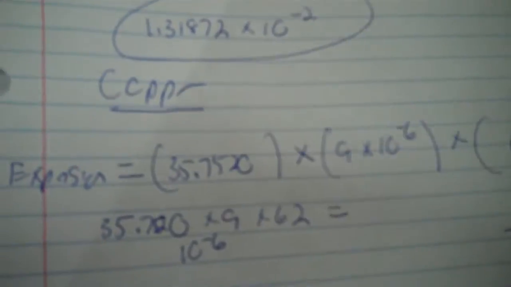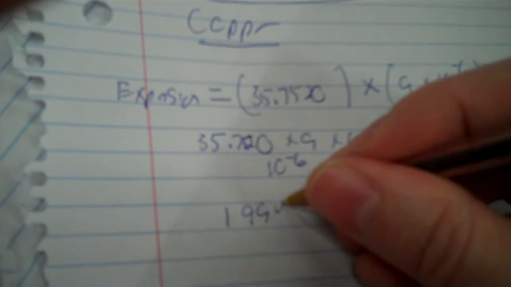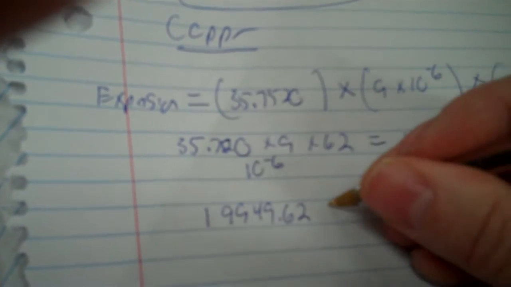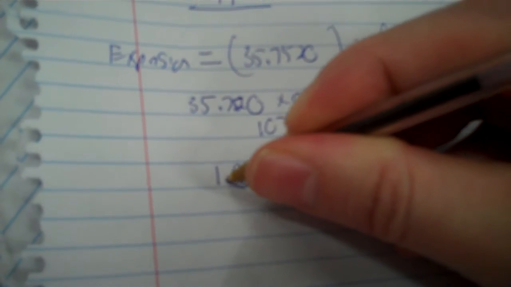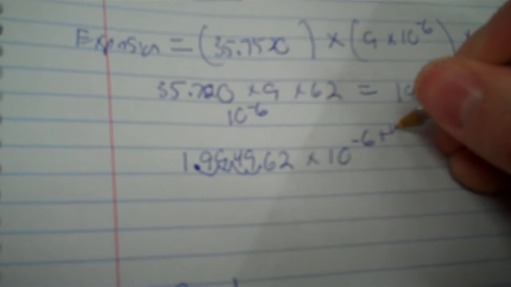35.7520 times 9 times 62. Big number, 19949.62. So that's what you end up with, 19949.62 times 10 to the power of negative 6. Now you need to move that decimal. Okay, so I moved it 4 times left, so I need to add 4 to my exponent. So I got 1.994962 times 10 to the negative 2nd power.